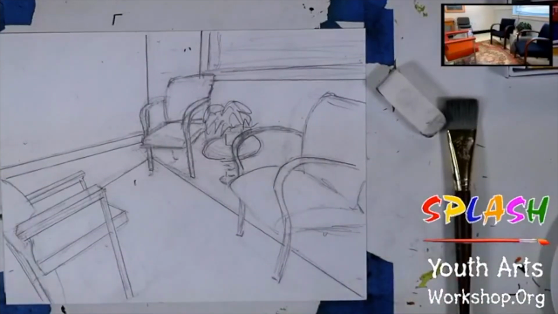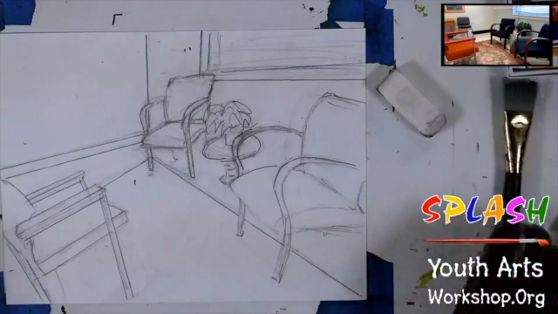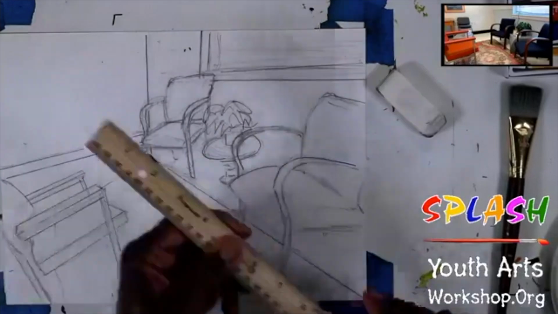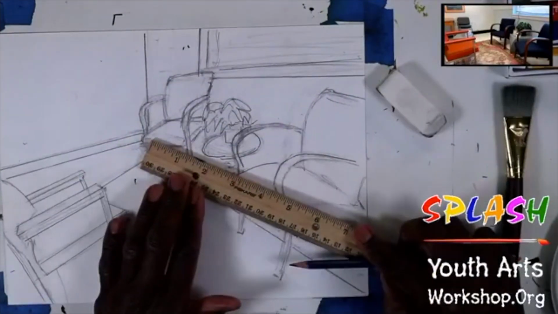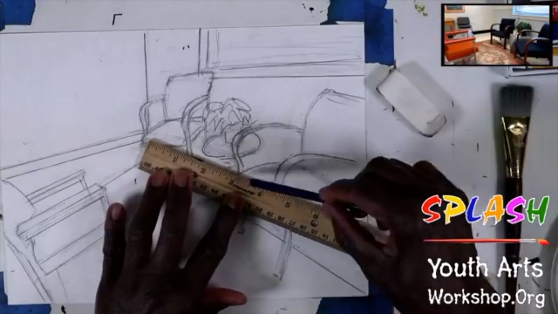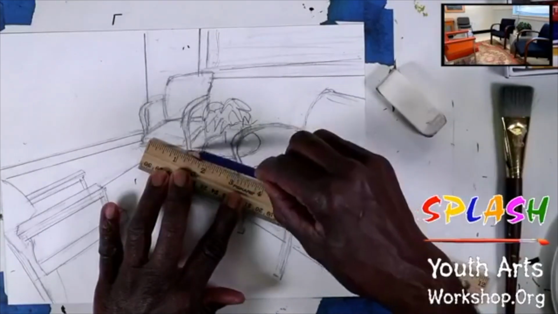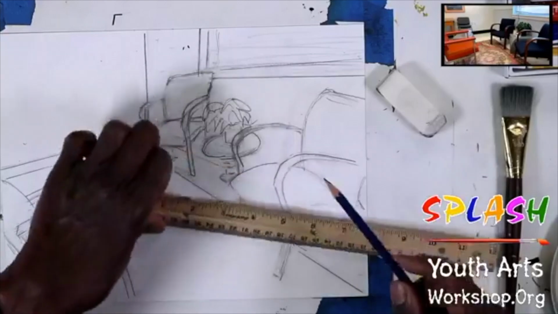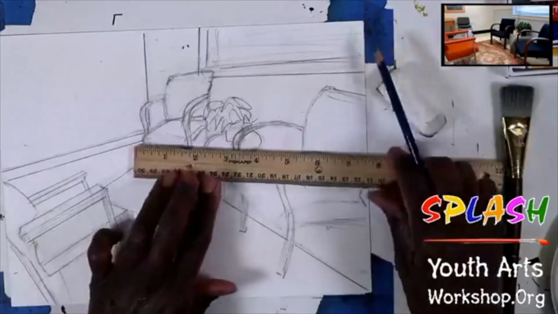Now, I need to know, on my picture I can't see the floor, so I'm going to imagine the floor being here. You know, it can't be there.